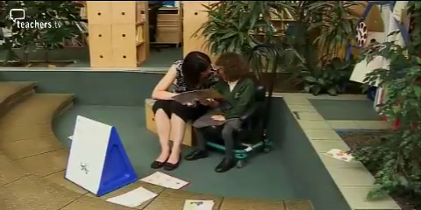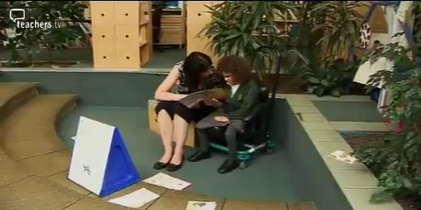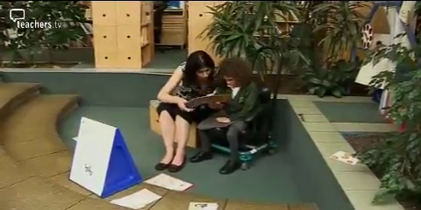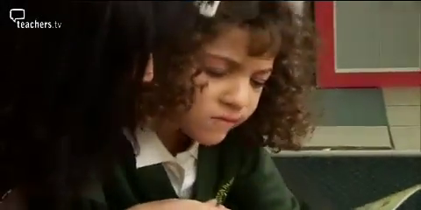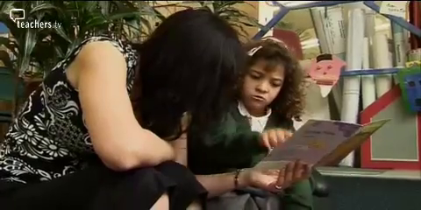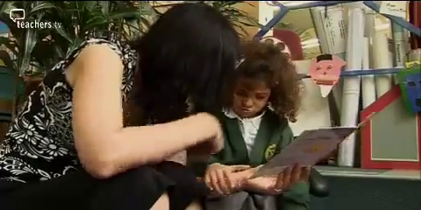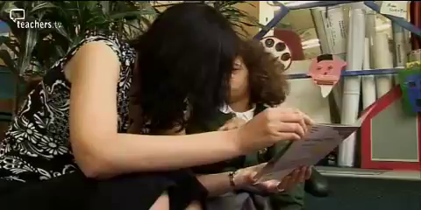The school's special needs coordinator is Suzanne Gould. One part of her role is to spend one-to-one time with individual children. It can give an extra perspective on the child's progress, which can then help the teacher when differentiating her lessons with the needs of that child in mind.